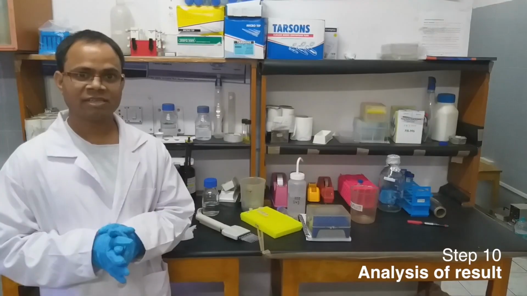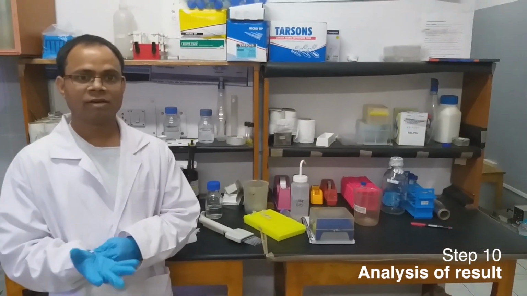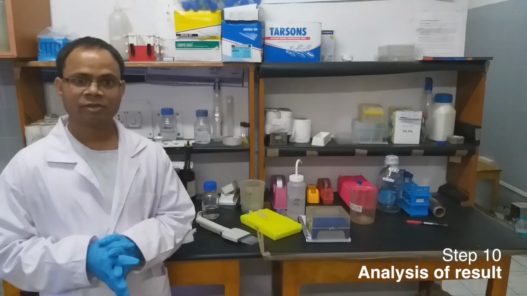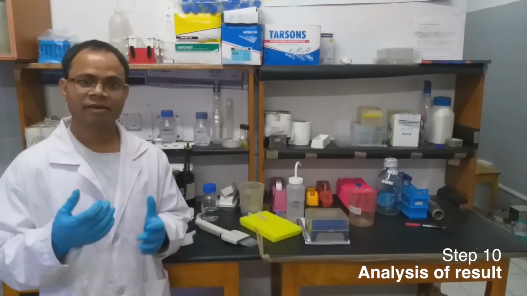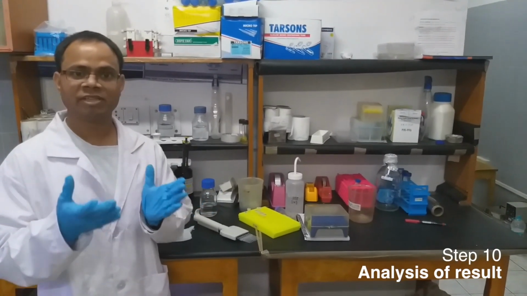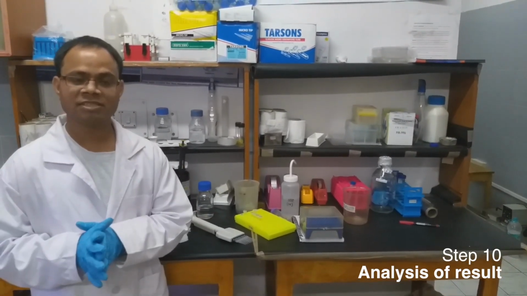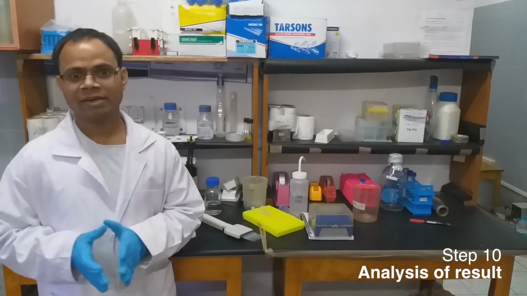Qualitative purpose in the sense, if you are using samples from patients, you have to do it in triplicate, and you can just identify whether that particular person is disease positive or negative.